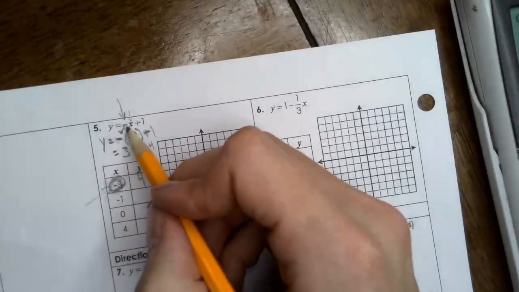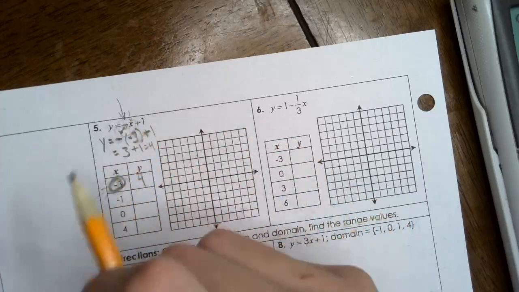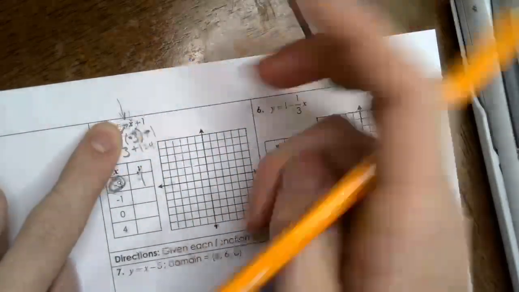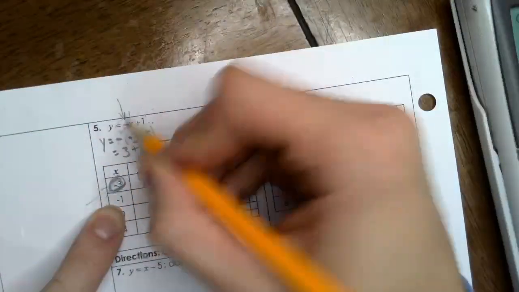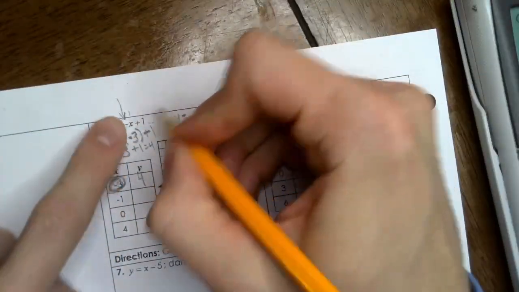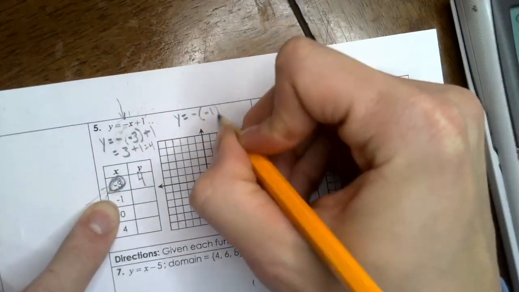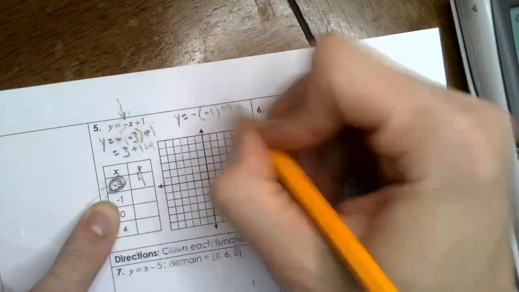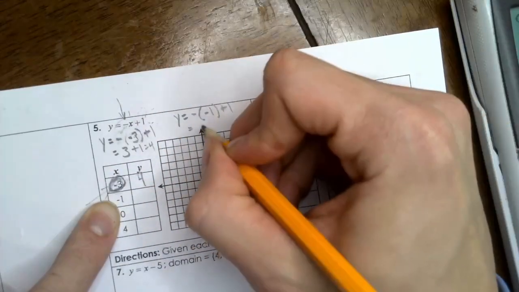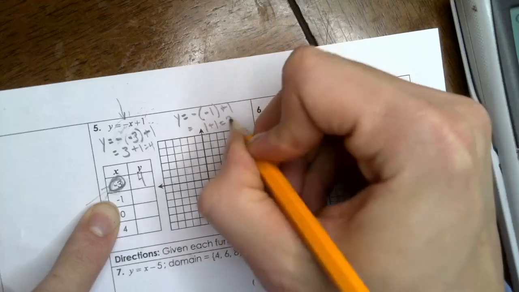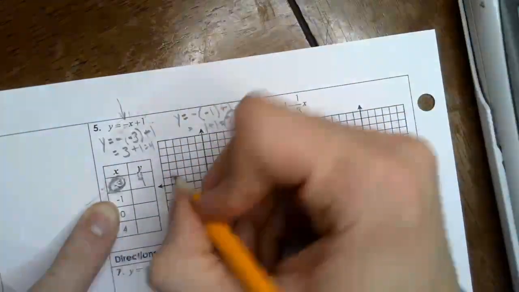So just be careful whenever there's a negative in front of an x as part of your function. This is getting really messy, sorry. Again, if I put in a -1 here, y equals negative, parentheses, -1, plus 1. So that's really the same as negative makes a +1. You type it in your calculator, it's all good.